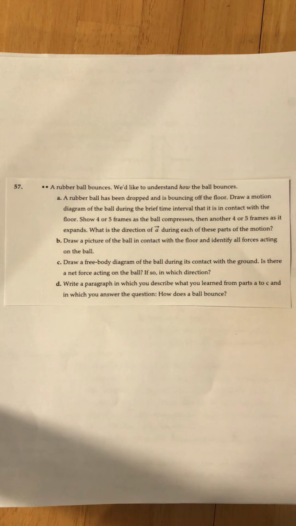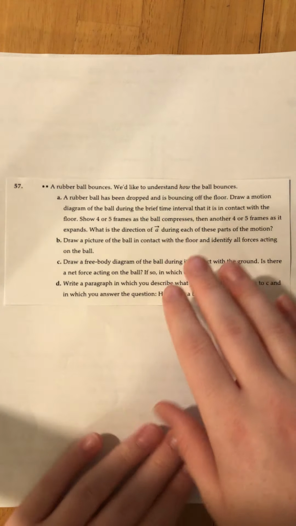B, draw a picture of the ball in contact with the floor and identify all forces acting on the ball. C, draw a free body diagram of the ball during its contact with the ground. Is there a net force acting on the ball? If so, in which direction? And D, write a paragraph in which you describe what you learned from parts A to C and in which you can answer the question, how does a ball bounce?